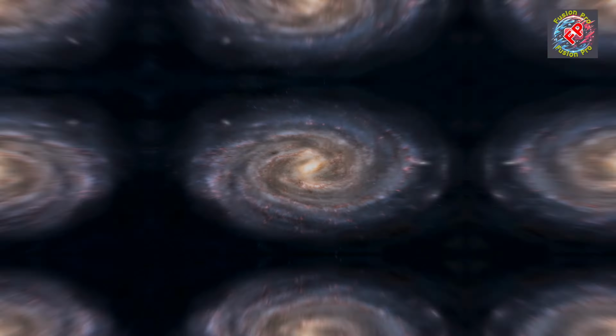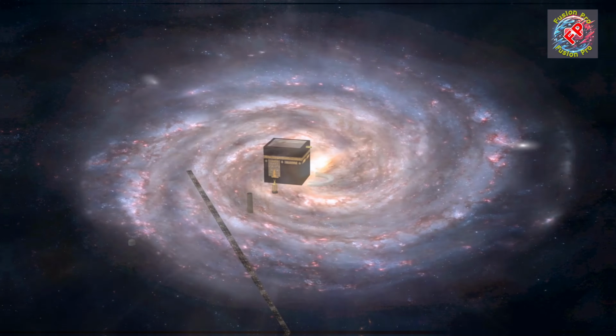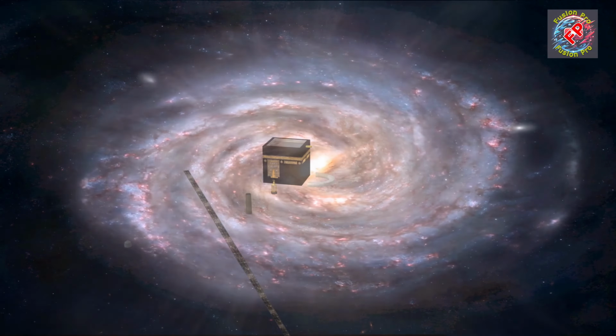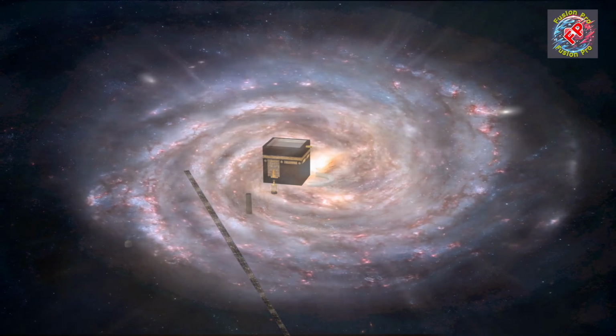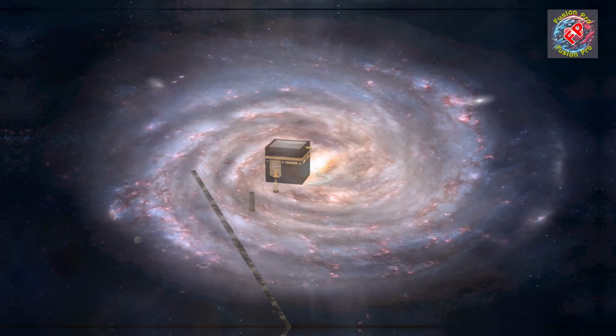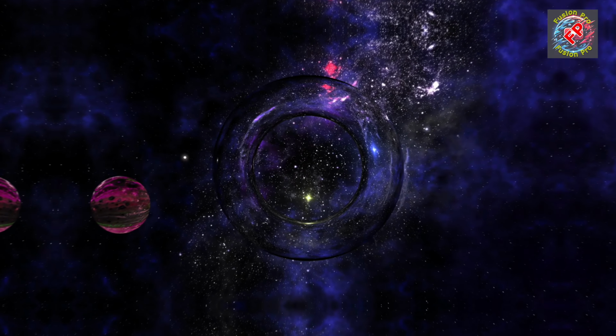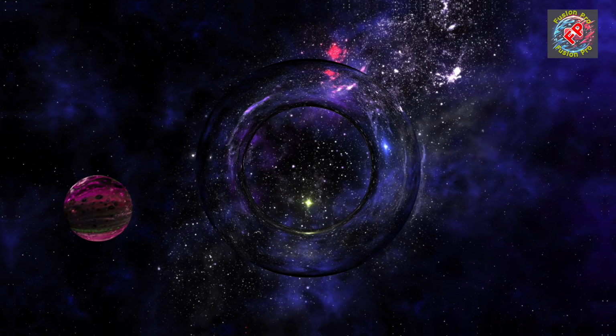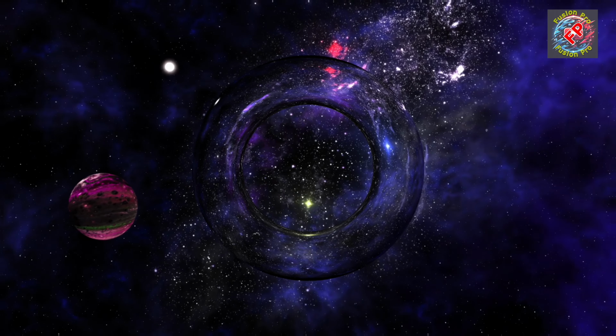Intermediate black holes: these have masses between stellar and supermassive black holes and are less common and less understood. Primordial black holes: hypothetical black holes that could have formed in the early universe due to extremely high densities but have not been observed yet.